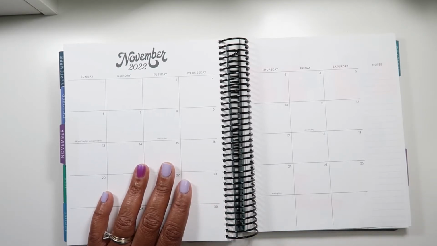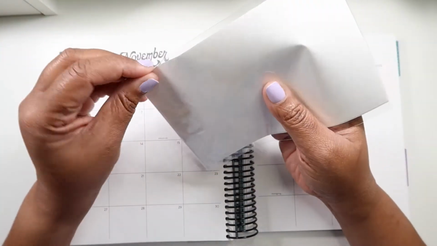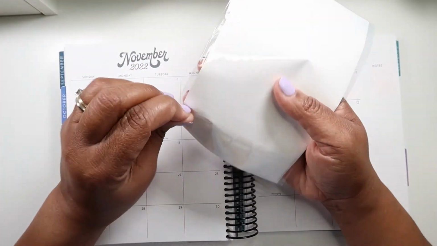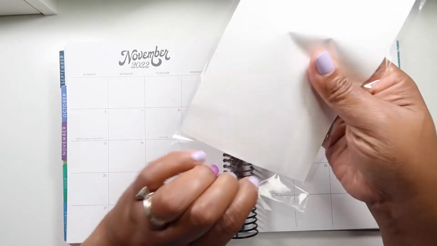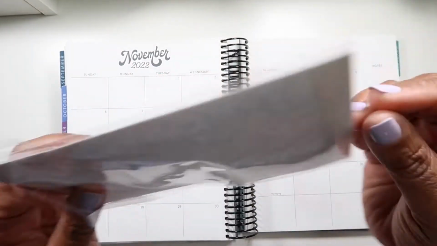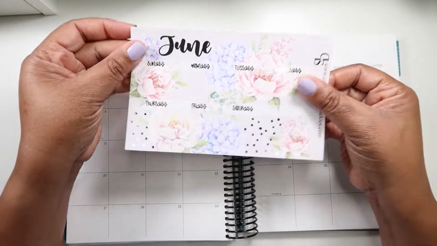So I have a kit here from Cupcakes and Stickies, and it is very cute. All of her kits are adorable. This is one of her monthly kits. And I love her format because it's very simple. It gives you elegant but simple. And this is the format.